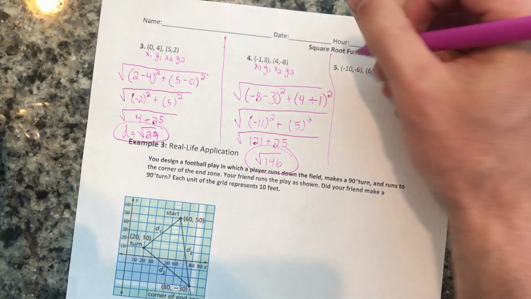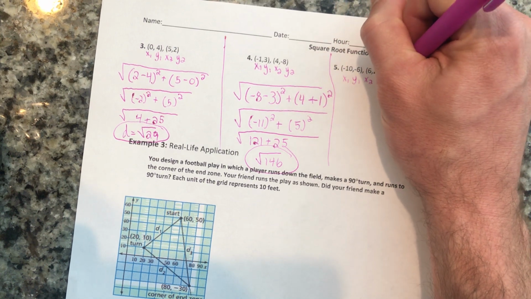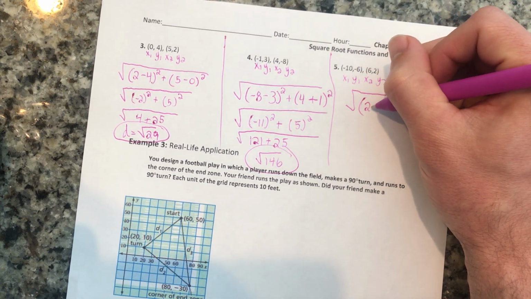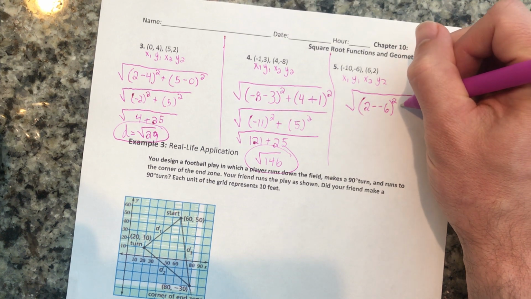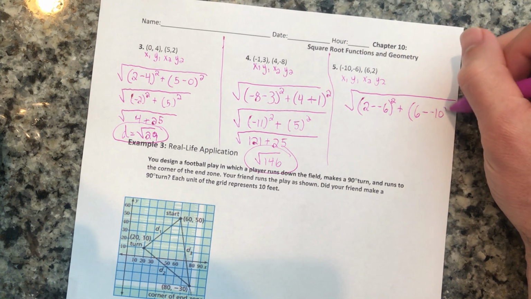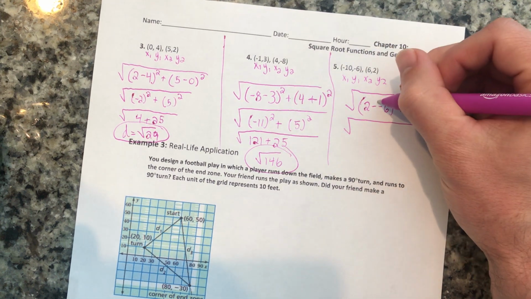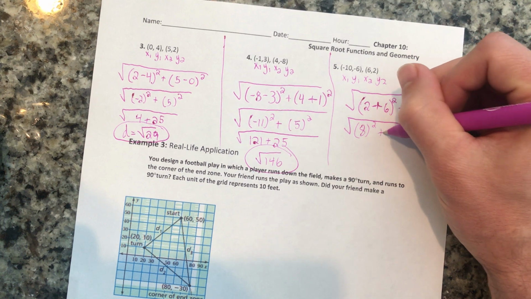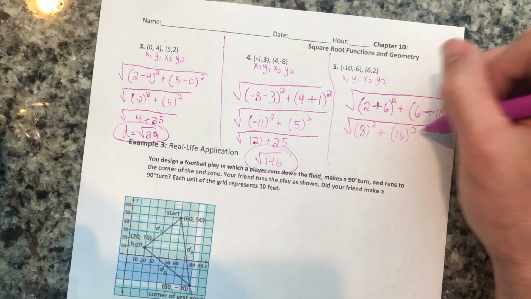Here's the last one. x1, y1, x2, y2. Square root of y2, which is 2, minus a negative 6, that was my y1, squared, plus x2 is 6, minus a negative 10, squared. Then I evaluate it. This turns to addition, so this is 8 squared. 2 plus 6 is 8. So this turns to addition as well, so 6 plus 10 is 16 squared.